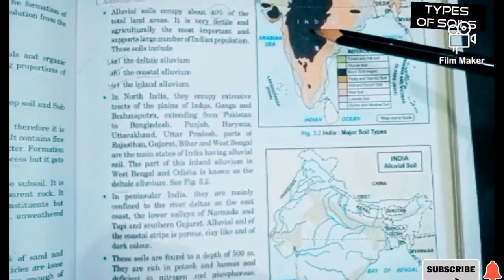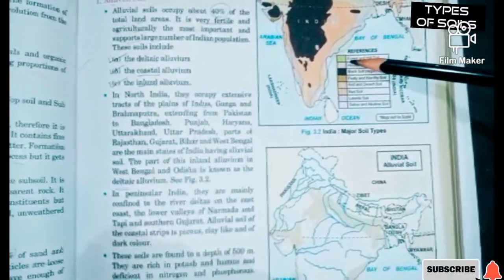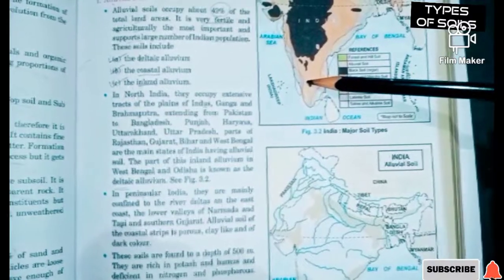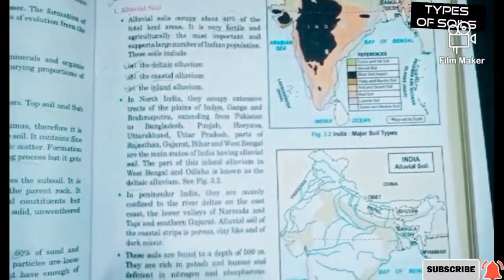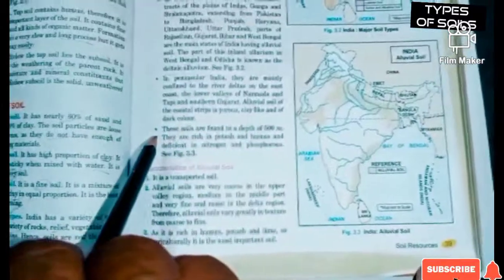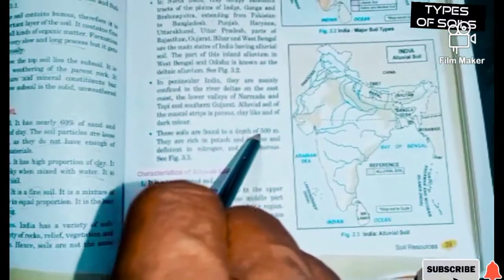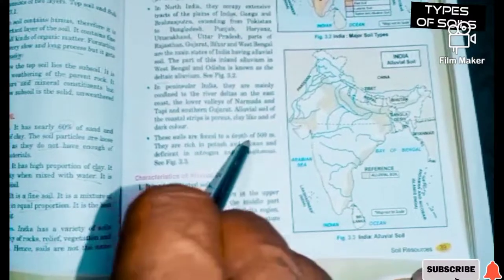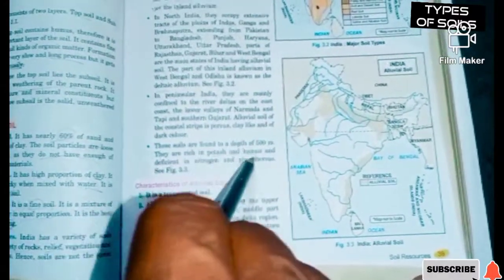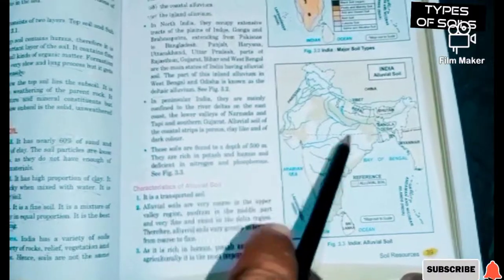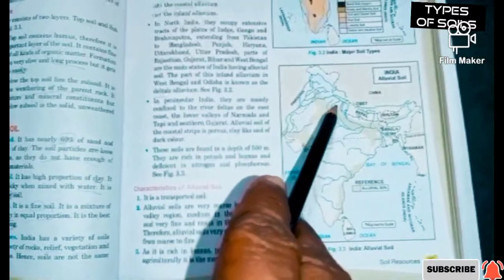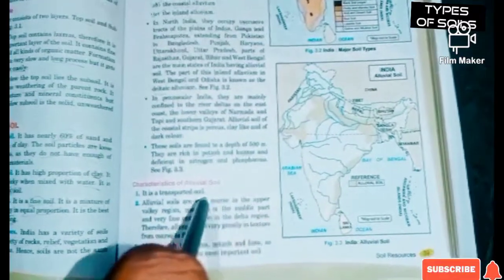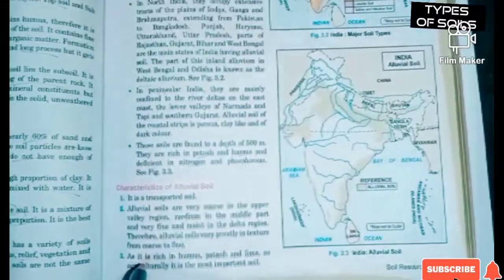So the alluvial soil found near the coastal areas, east or west, is porous, clayey, and a little bit dark in color. It's because lots of alluvium is deposited in that area every year. These soils are found to a depth of 500 meters. They are rich in potash and humus, and deficient in nitrogen and phosphorus. So this is the area in India where we can widely see alluvial soil. It covers approximately 40% of land in India.